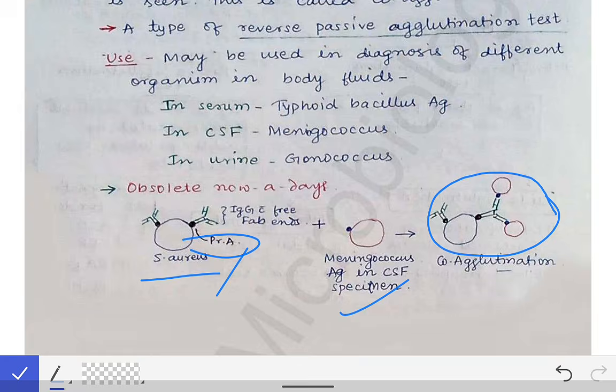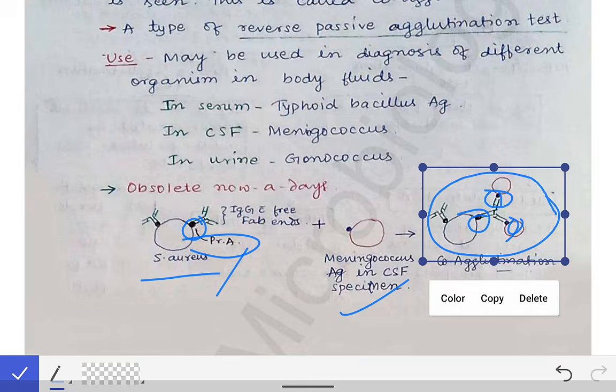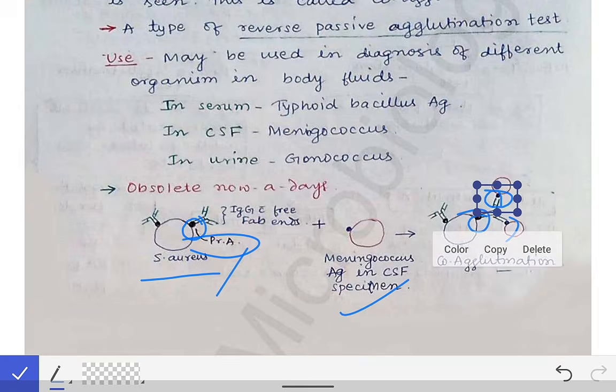Co-agglutination means clumping occurring twice, or the binding occurring twice. Here the antibody is already bound once, and then again the antibody Fab portion binds with the meningococcal antigen. That means two times binding occurs, and hence it is called co-agglutination. Now let's see the definition.